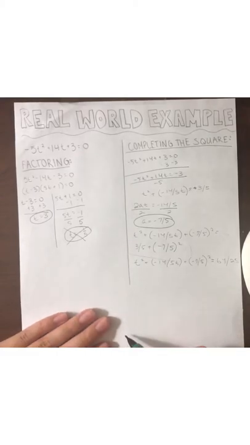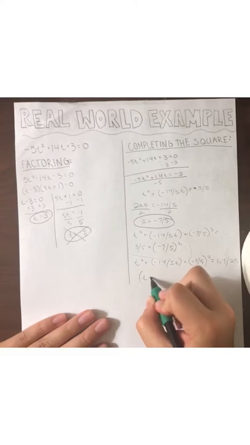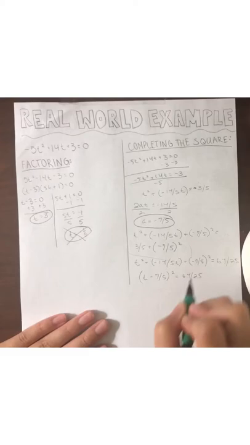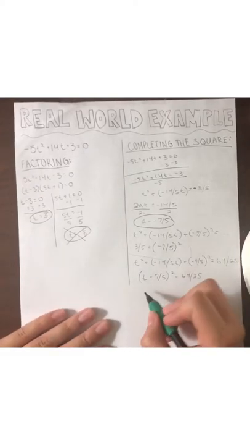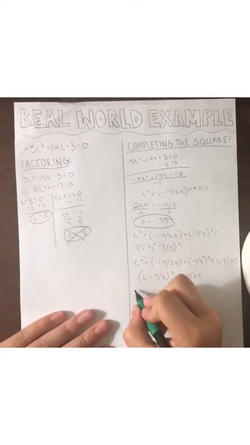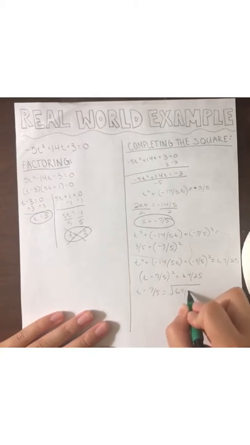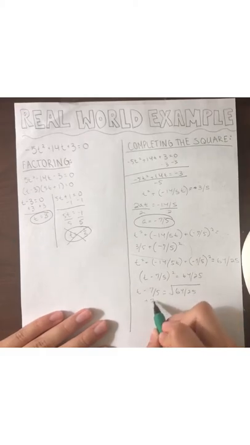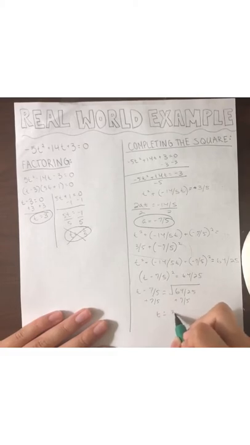Now after doing that, you will need to complete the square. So that means that you will be doing this. Then you will need to find this. T minus 7 over 5 equals the square root of 64 over 25. Add 7 over 5 to both sides of the equation and you will get 3.